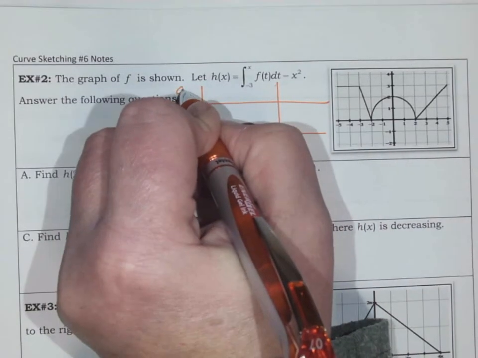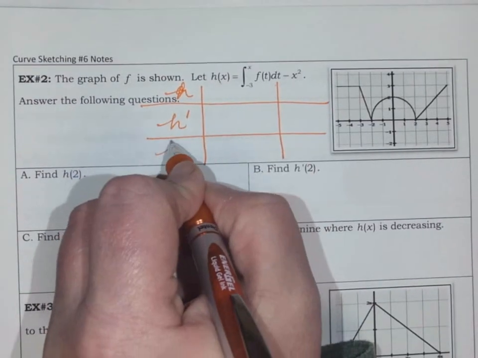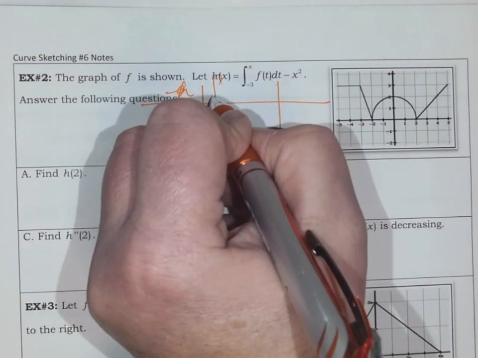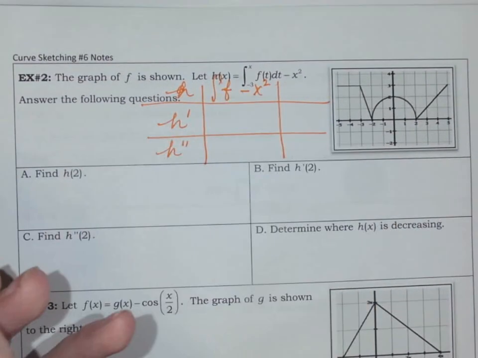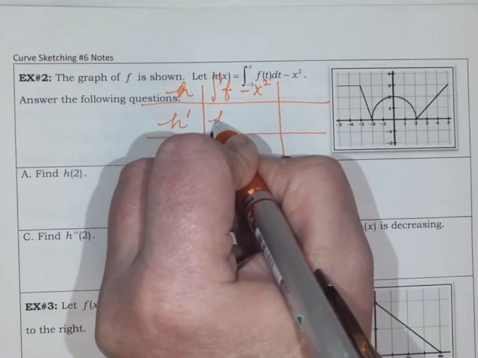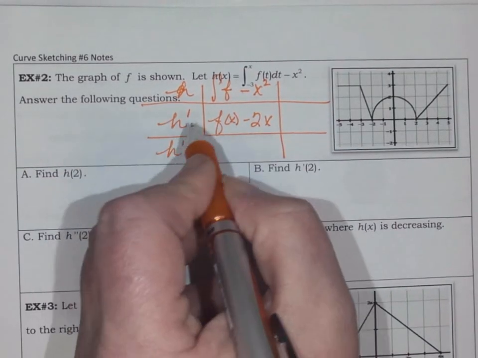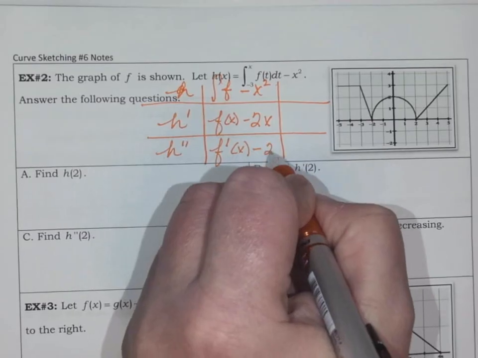Okay, so this time we have h. So we have h, h prime, and h double prime. We know that h is the integral of f minus x squared. We know that h prime, okay, so the derivative of this function, is going to be f(x) minus 2x, and then h double prime is going to be f'(x) minus 2.